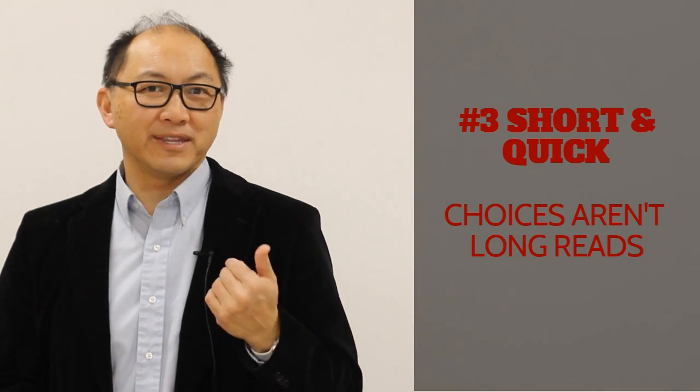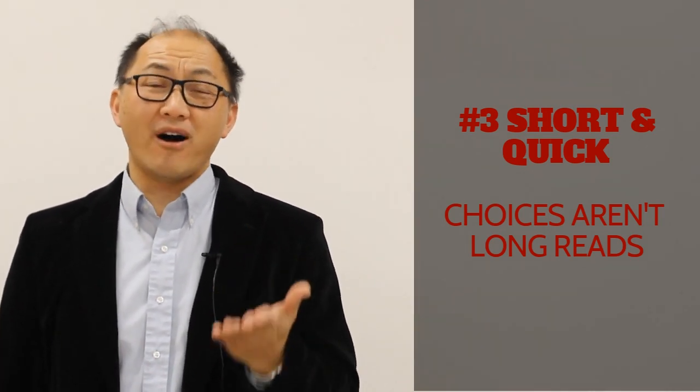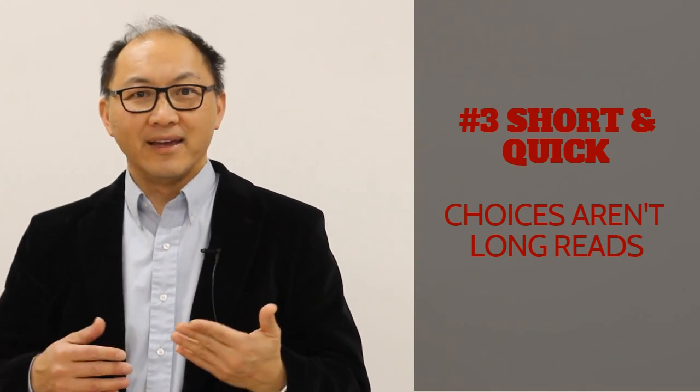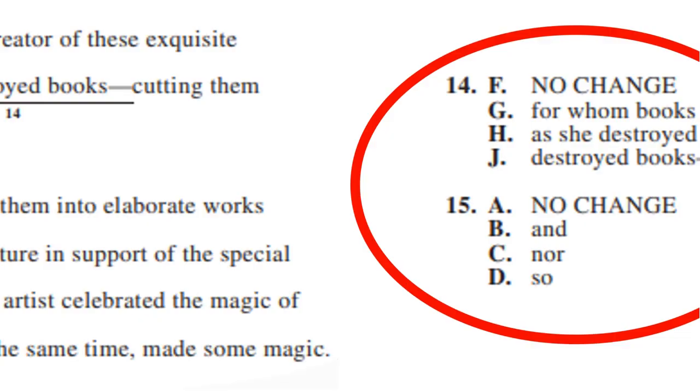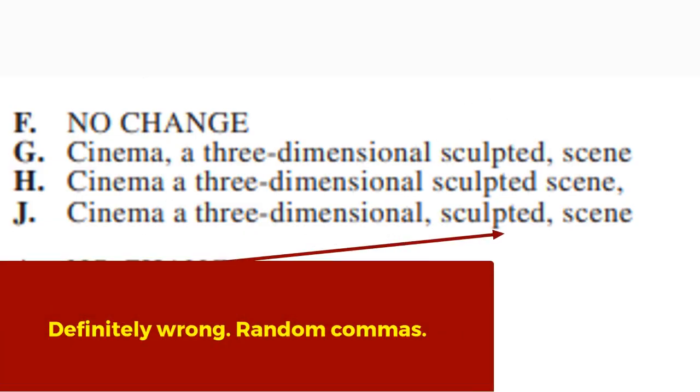For example, in the ACT reading, the answers themselves are super long. You have to read the passage, then the questions, and then the answers are super long. Whereas in the ACT English, the answers are pretty short. In some cases, you can figure out the right answer just by looking at the answer choices, without even having to read the section or the question.